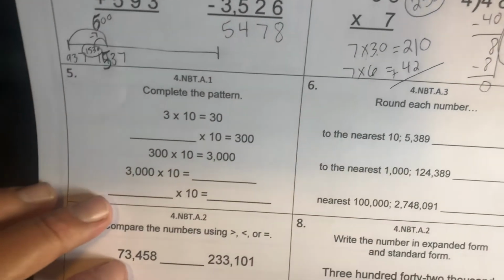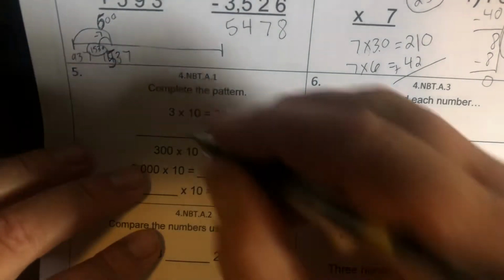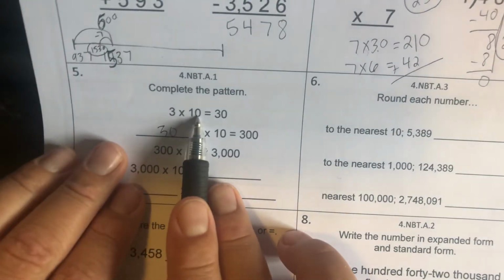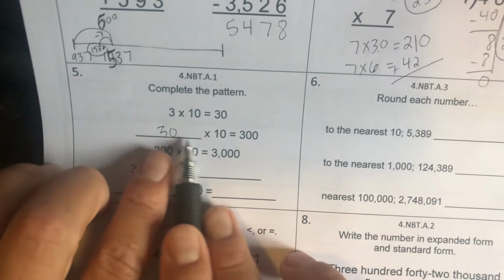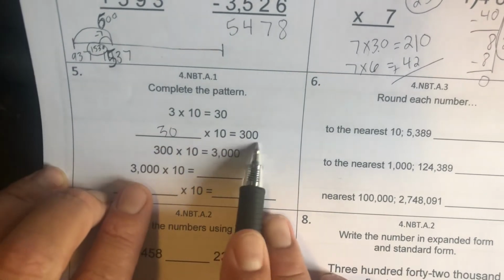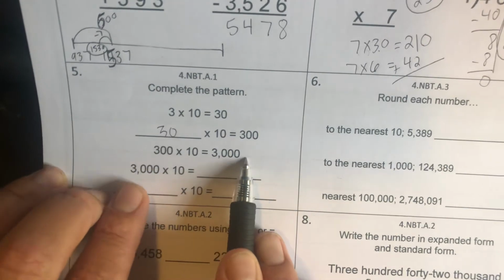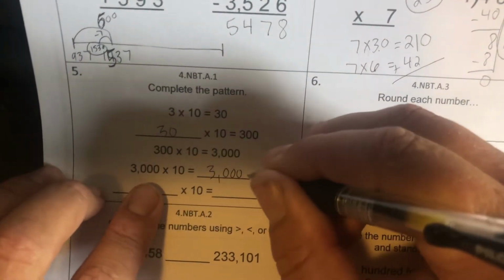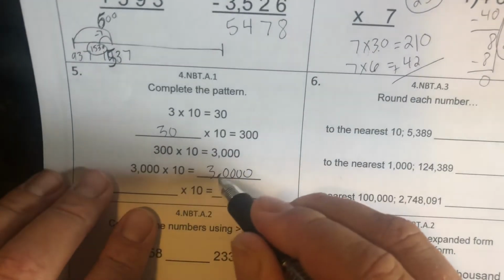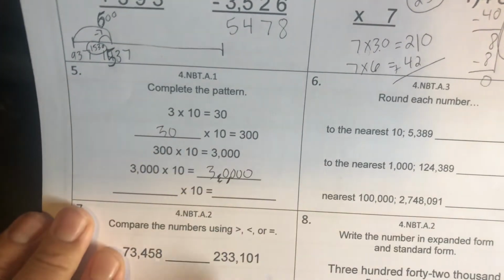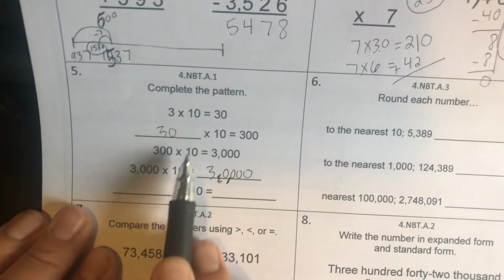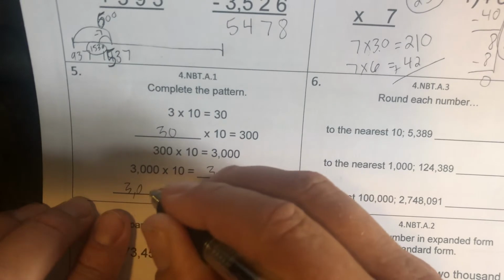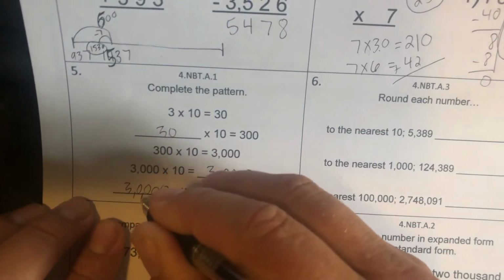Okay, complete the pattern. 3 times 10 is 30. So 30 times 10 is 300. If you see the pattern here, 1 zero, 1 zero. 2 zeros, 2 zeros. 3 zeros, 3 zeros. 4 zeros, so that means you're going to have 4 zeros. Comma doesn't go there, comma goes there.